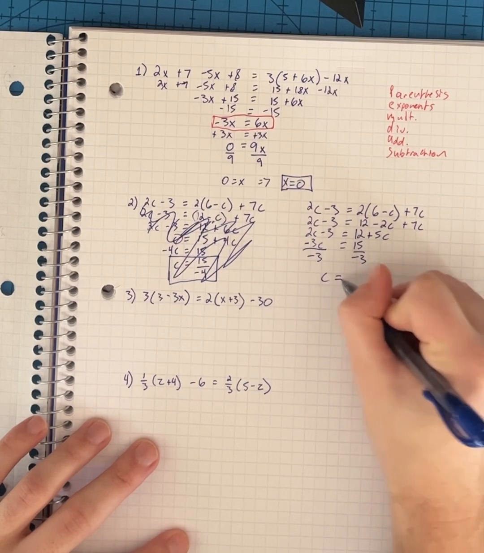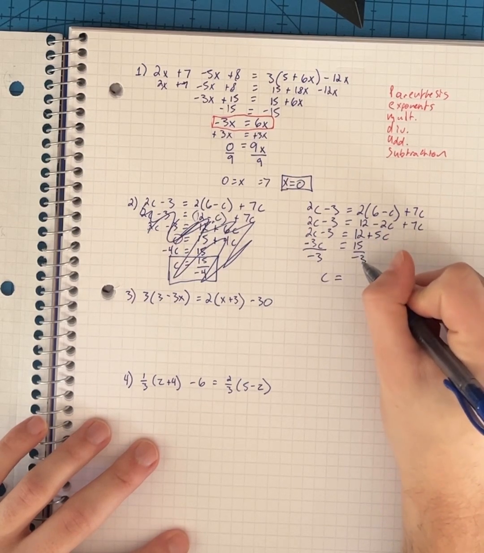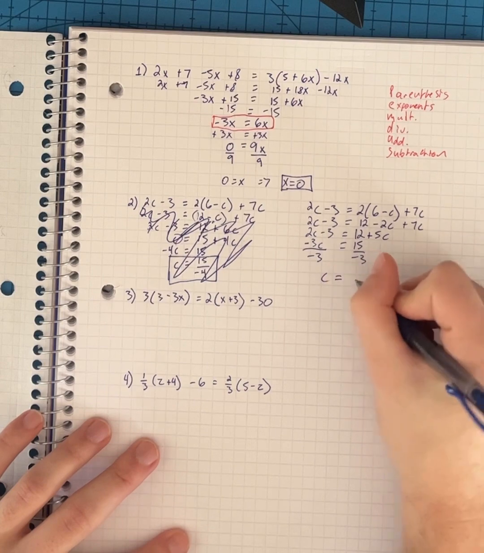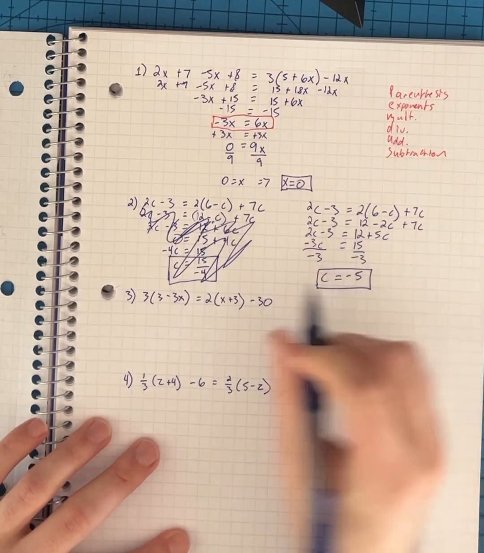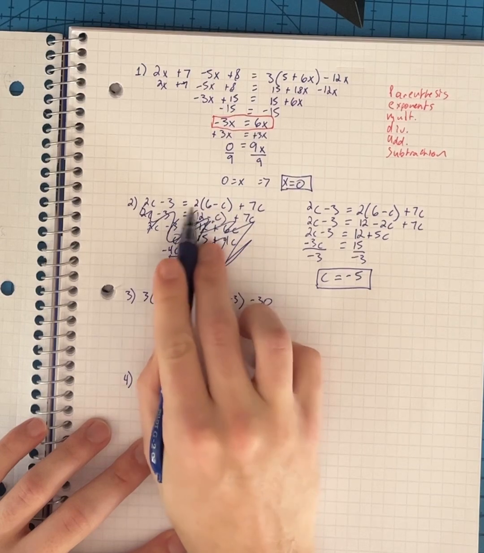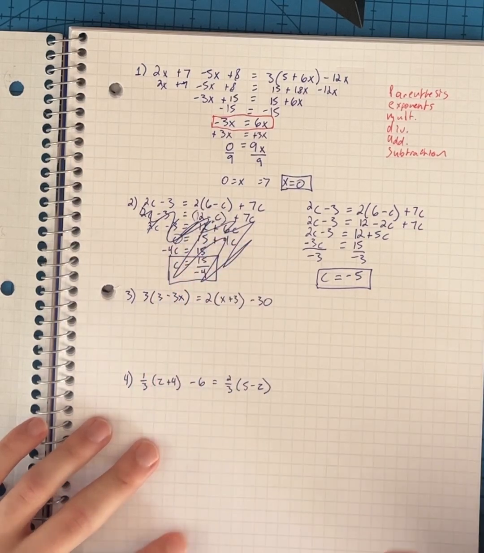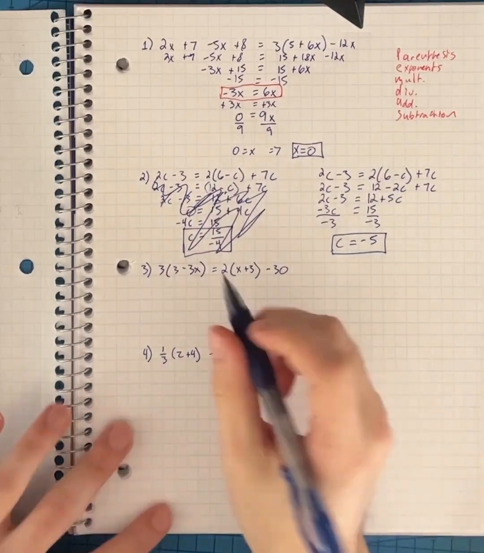So then c equals, well, 15 divided by negative 3 is going to be negative 5. So that's your answer to number 2. Notice how I made that mistake here with the distributive property. I hope you caught that right off the bat. So let's do problem 3.